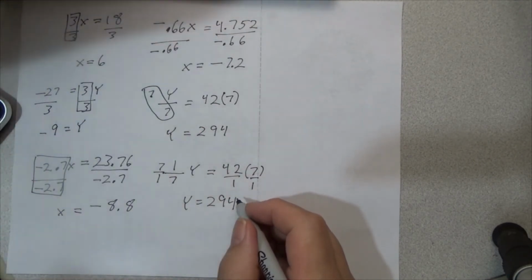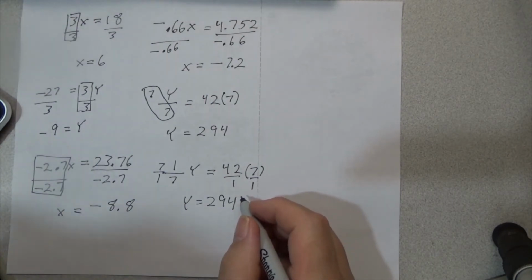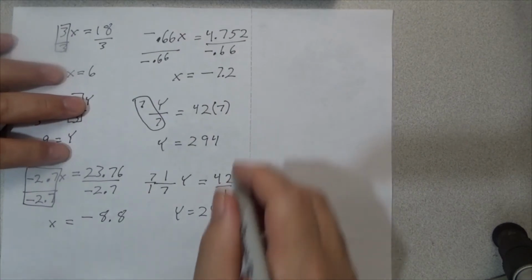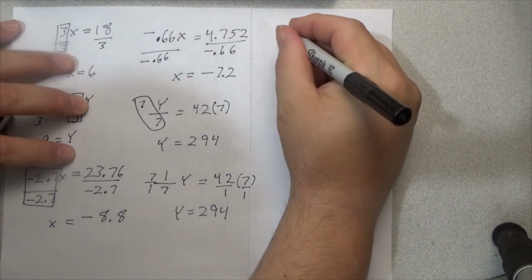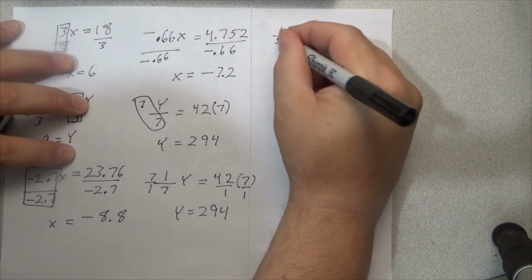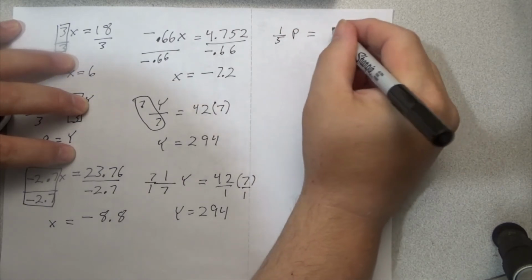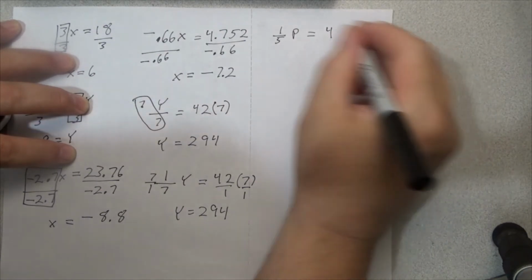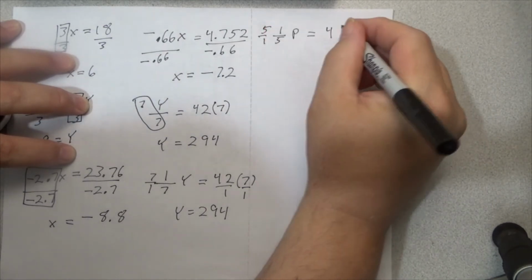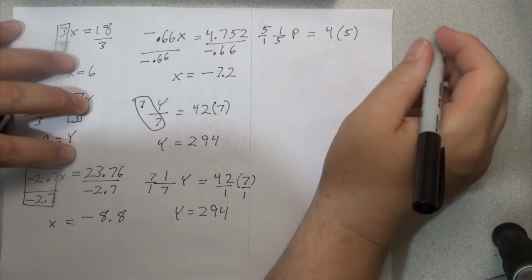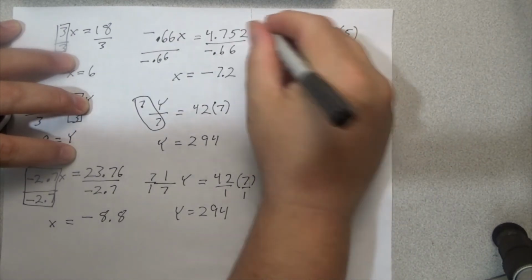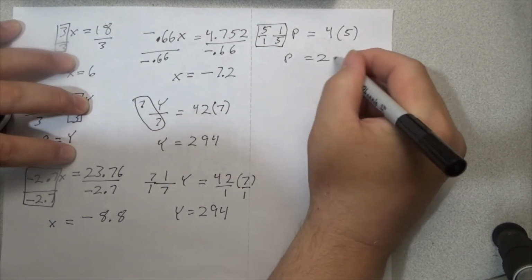So let's take a look at some of these. On page 436, let's just look at the first one, number 7. We have, I'm going to write it this way, 1/5 times p is equal to 4. So I'm going to multiply this by the reciprocal. Multiply this by the reciprocal, which is 5/1, or just 5. This is a 1, so I have p is equal to 20.